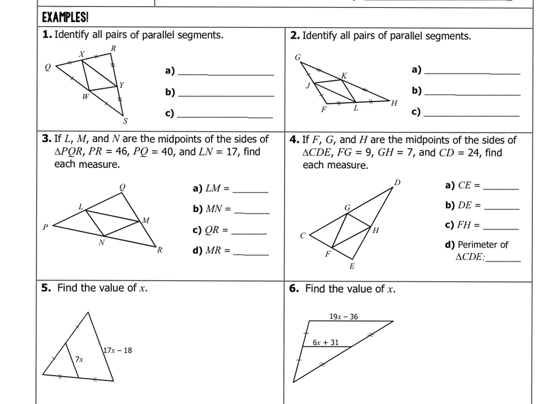If F, G, H are midpoints of the sides of triangle CDE, as soon as you see that, let's mark it up. So if F is here, G is here, and H is here, they are all midsegments. FG is 9, and GH is 7, and CD, which is the whole length from here to here. Notice how I notate them. This tells me the length goes from the top to the bottom of CD. So then I have to find each measure.